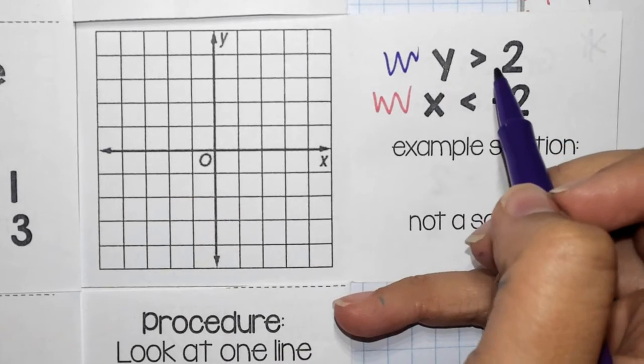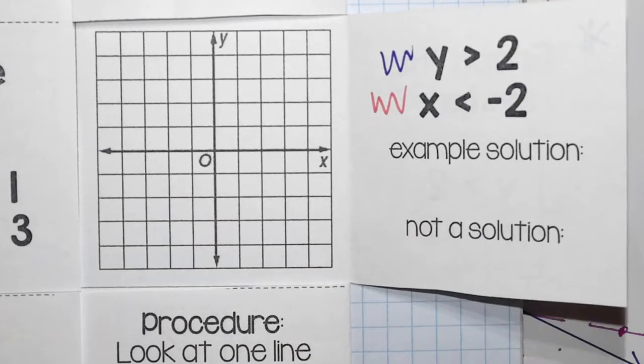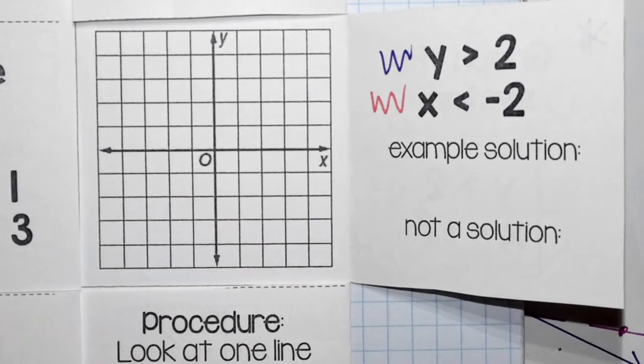This says y is greater than 2. Okay, so we switched seats so that we wouldn't talk, and we're still talking. So stop talking.